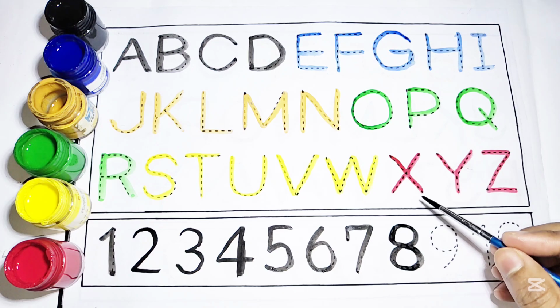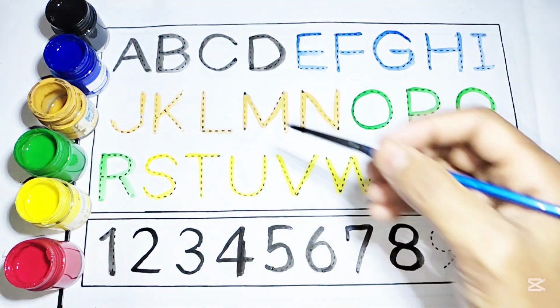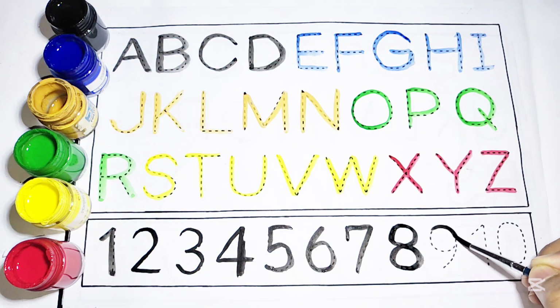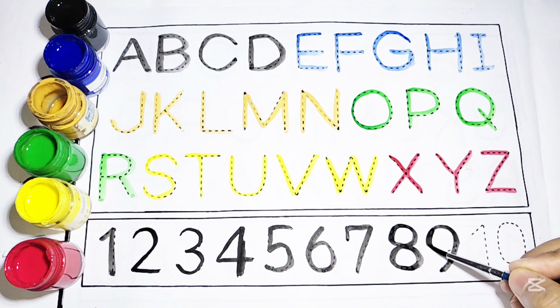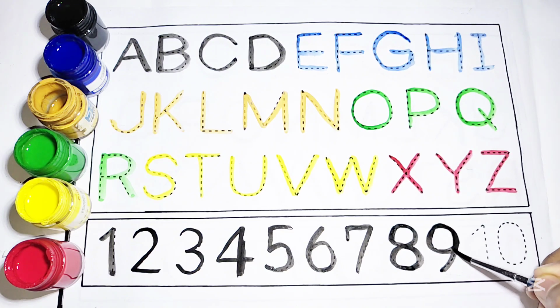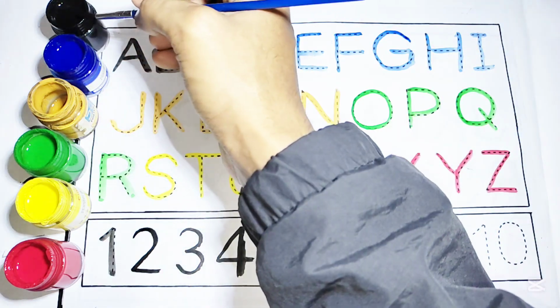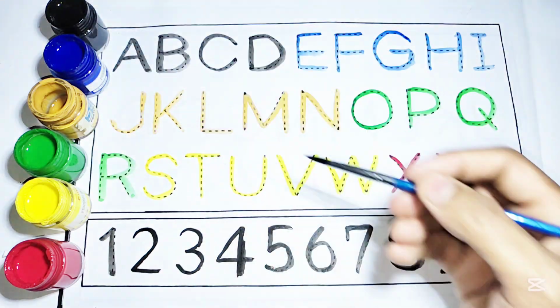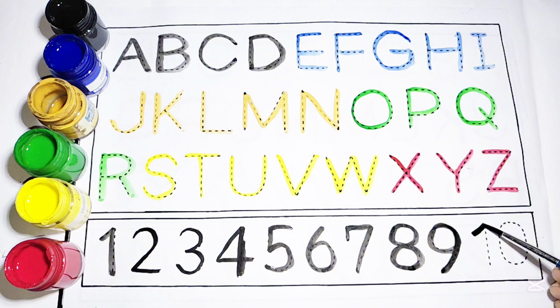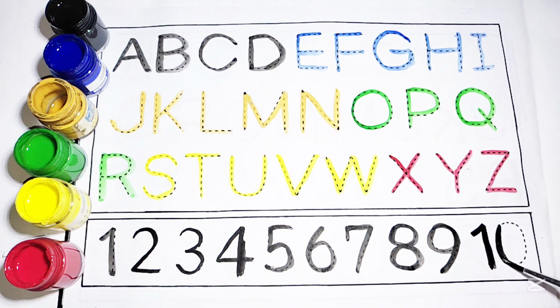Now we draw 8. The next one is 9. N-I-N-E, 9. Kids, the last one is 10. Now we draw the number of 10.